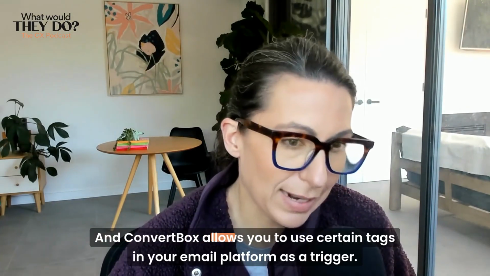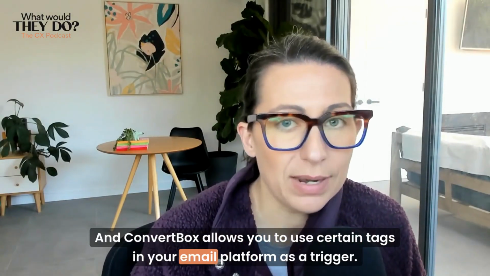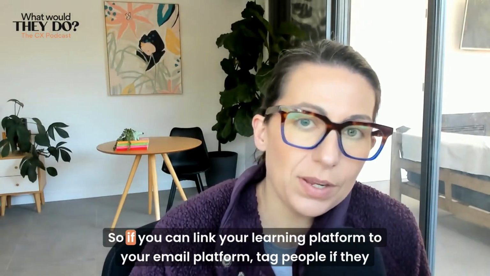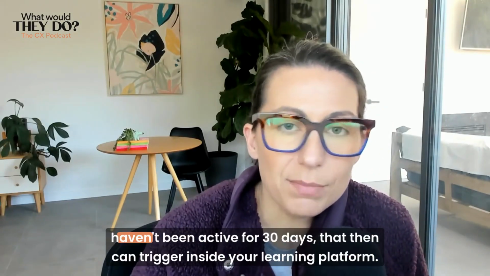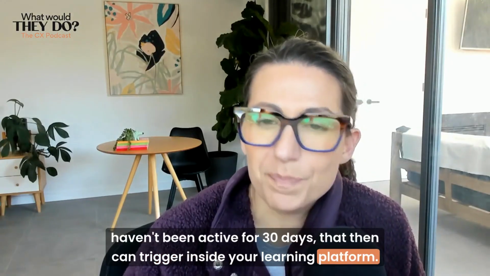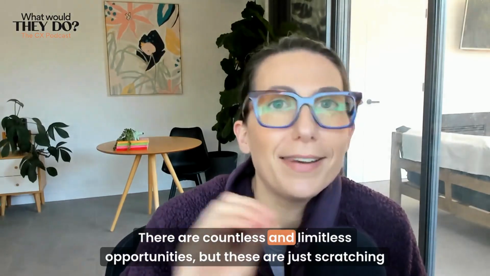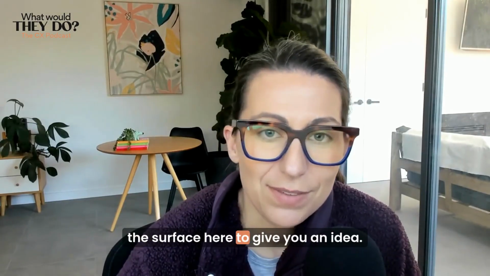And ConvertBox allows you to use certain tags in your email platform as a trigger. So if you can link your learning platform to your email platform, tag people if they haven't been active for 30 days, that then can trigger inside your learning platform. There are countless and limitless opportunities, but these are just scratching the surface here to give you an idea.